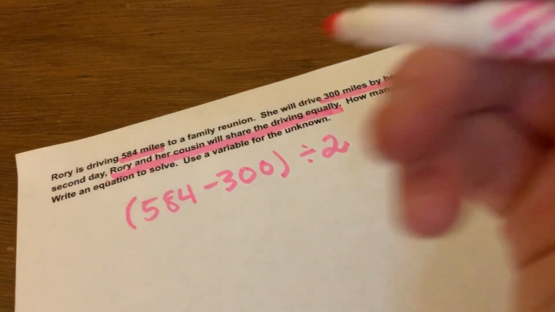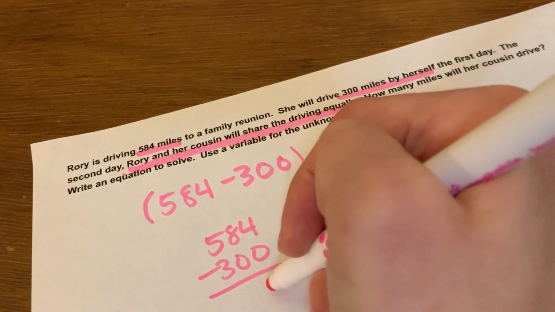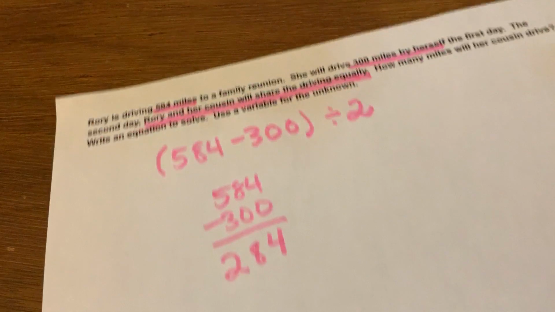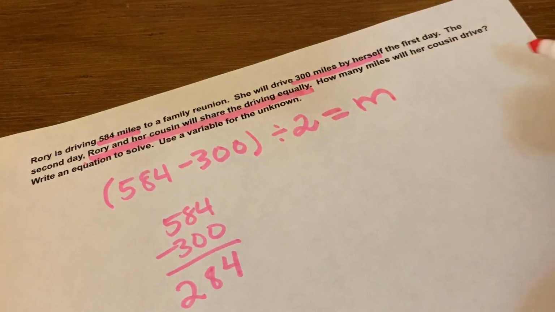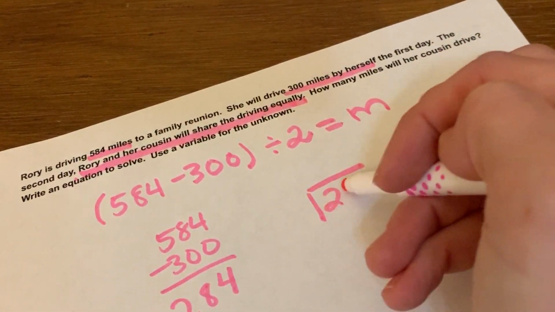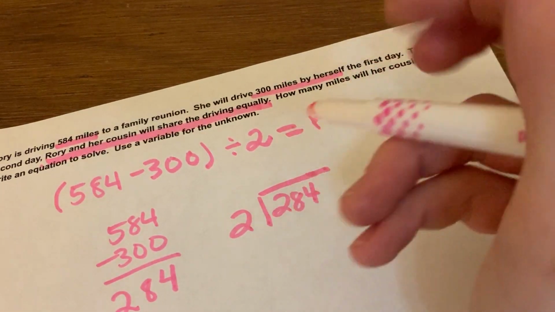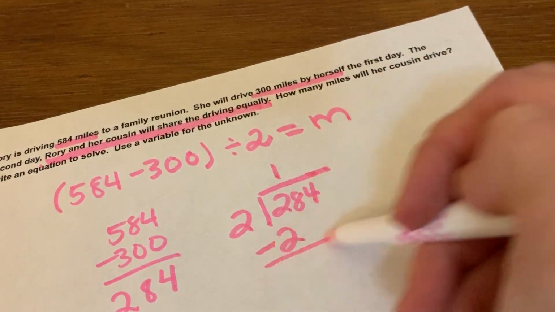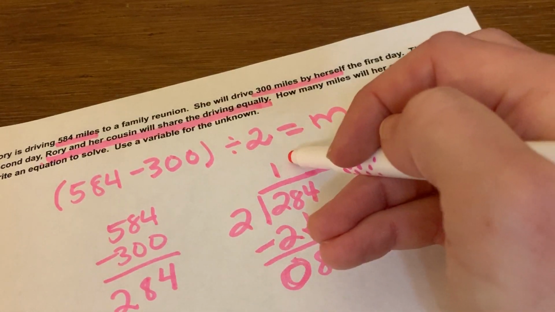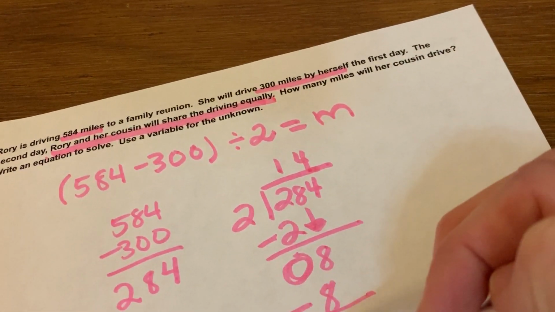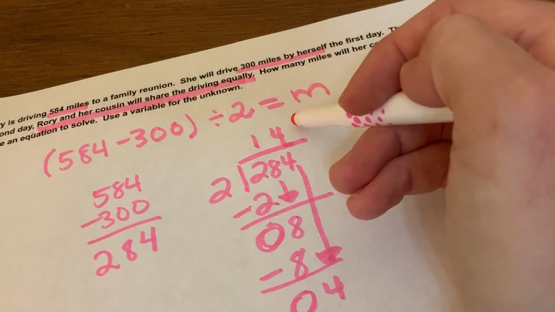Okay, so let's go ahead and start with the 584, subtracting 300. And we get 284. Okay, so now we're going to do 284, and we're going to divide by 2 to figure out how many miles her cousin drove. So 2 times what gives us 2? 2 times 1. That's 0. I'm going to bring down the 8. 2 times what gives me 8? 4. Subtracting 8, we get 0. Bring down the 4. 2 times what gives me 4? 2.